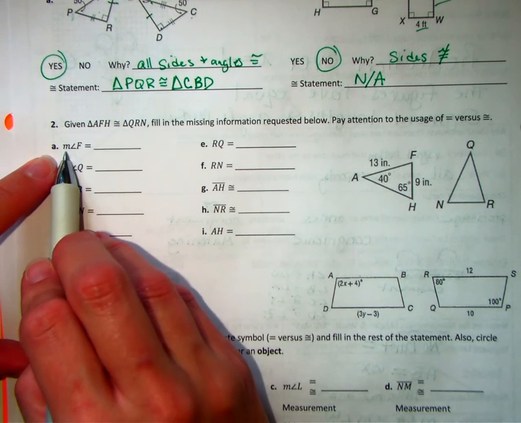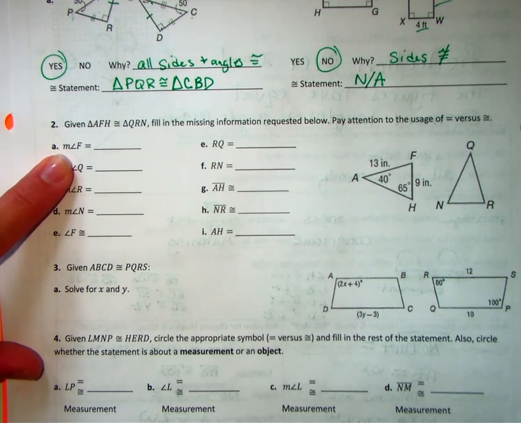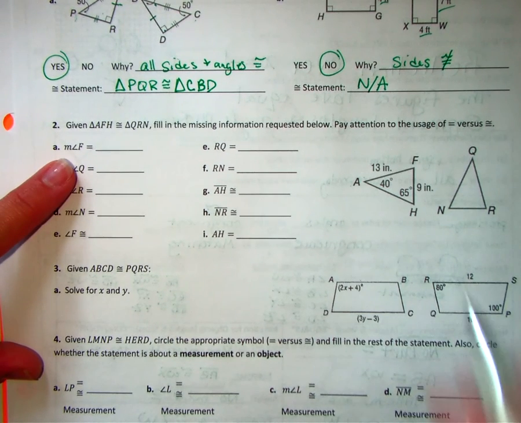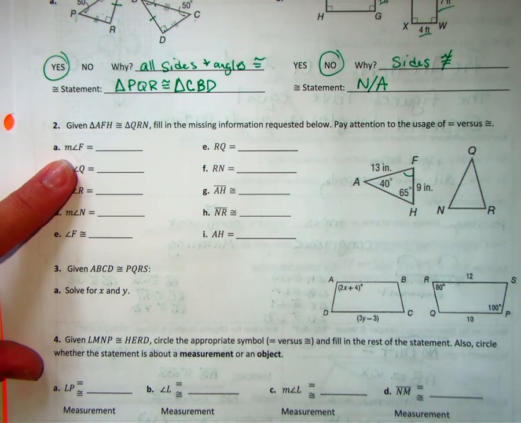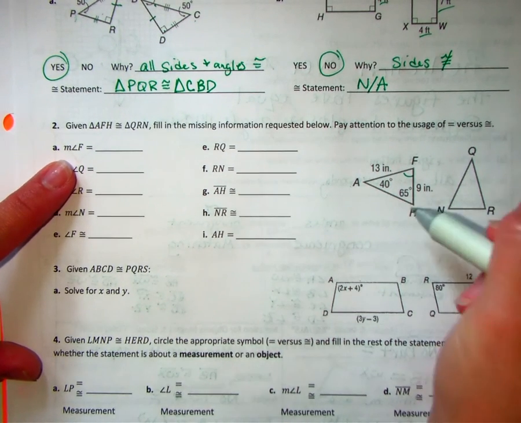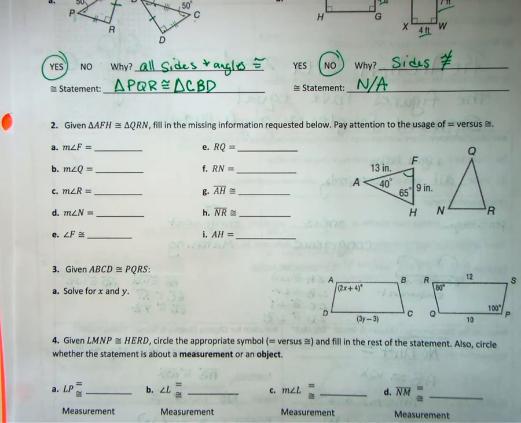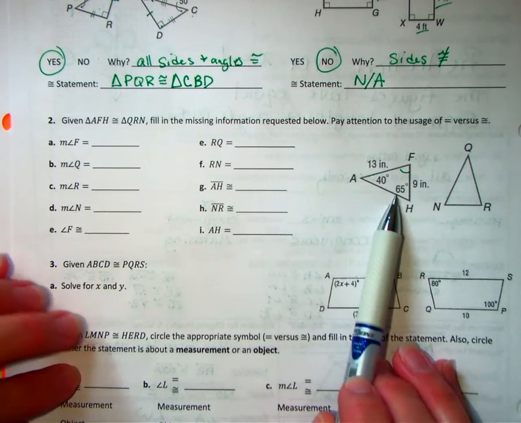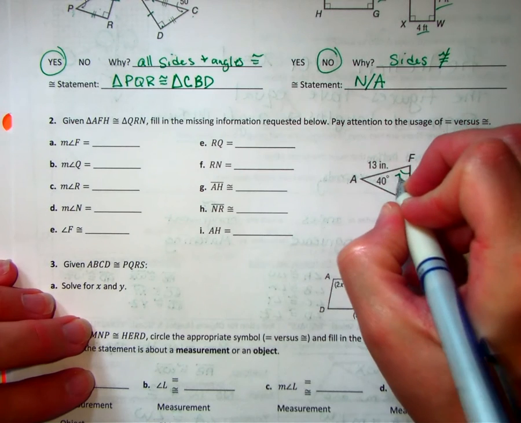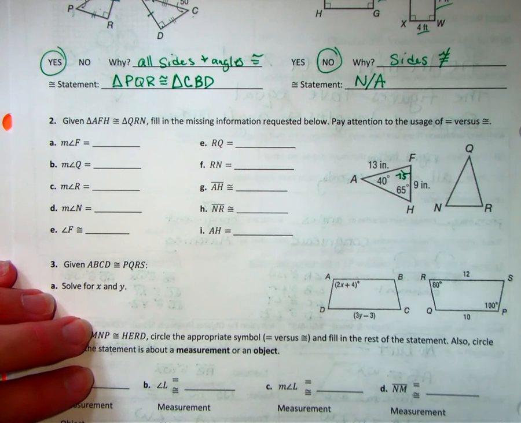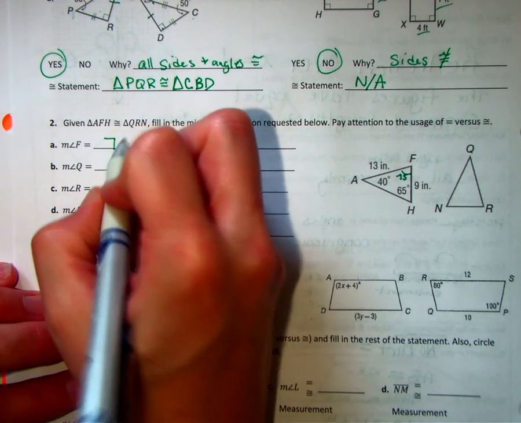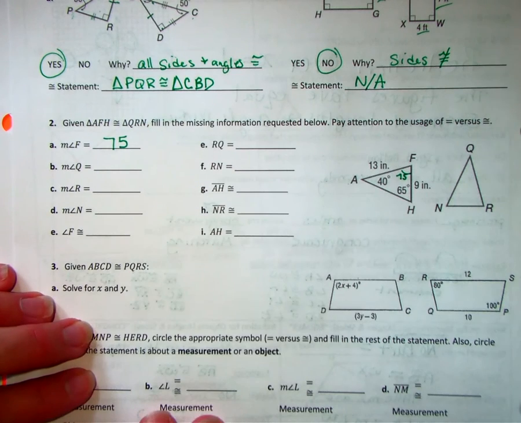Okay, so this one says measure of angle F. So I actually want the number. So the number for angle F, it is not marked here, but I can find it by doing 180 minus 65 minus 40. So that's 105. So that makes this 75. It doesn't appear to be 75, but that's okay. So 75 is the measure of angle F.